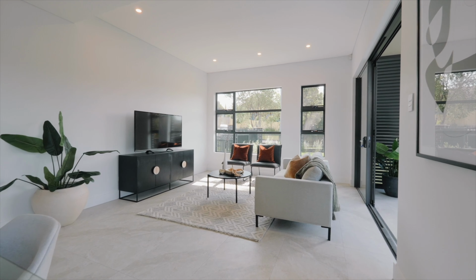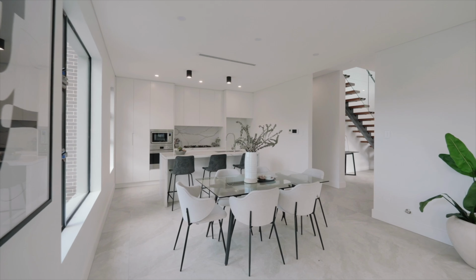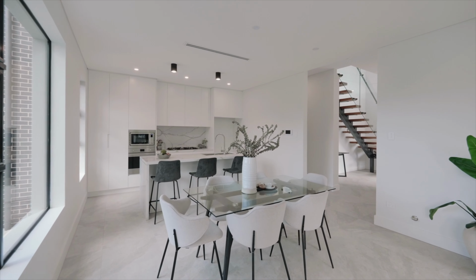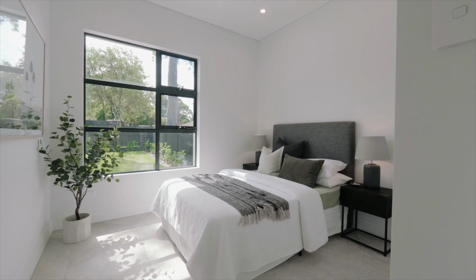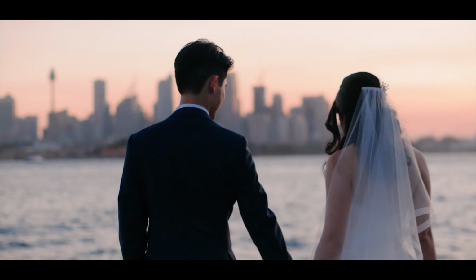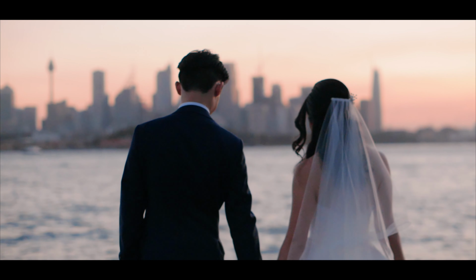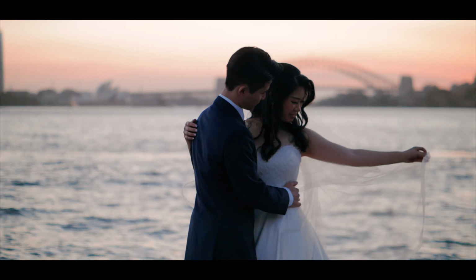And the important thing is you use different apertures in different filming scenarios. So for example, in real estate, we like to use a high aperture because we want to keep the whole image of the property in focus and sharp. On the other hand, we like to use a low aperture for weddings because we want to put emphasis and focus on the couple instead of the whole entire image.